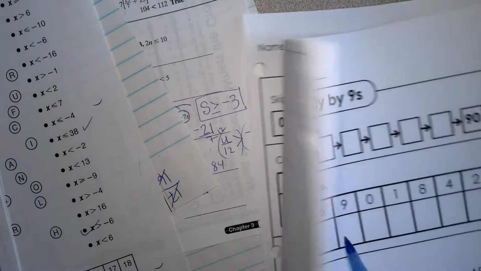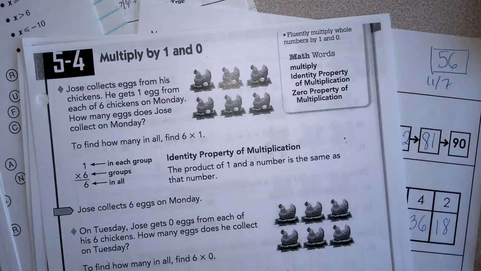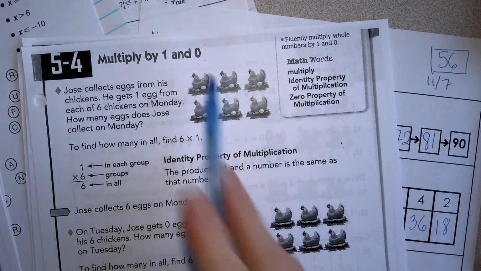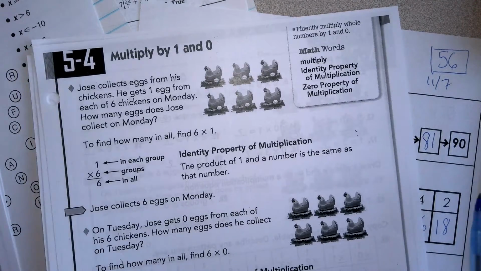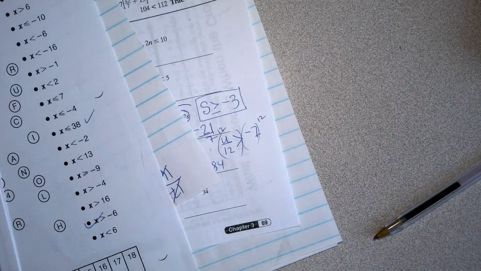All right, then let's go ahead and look at this worksheet right here. This is going to be simple today, girls and boys, because we're multiplying by 1 and 0. How much easier can that be? All right, so here we go.